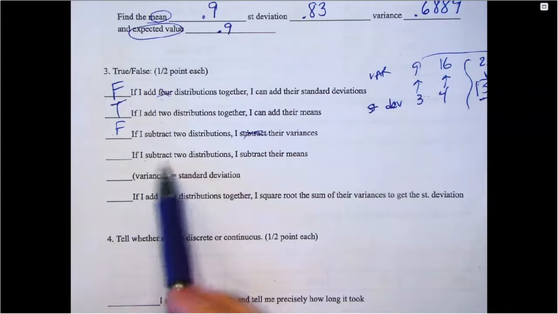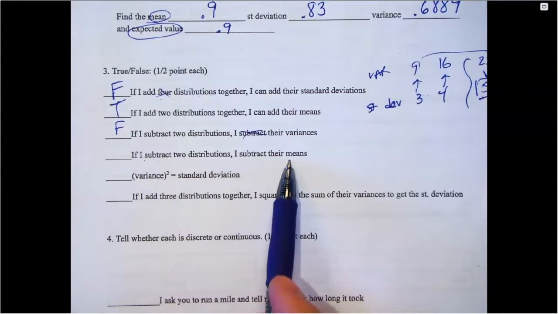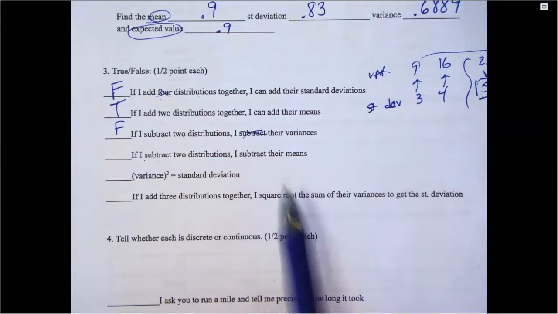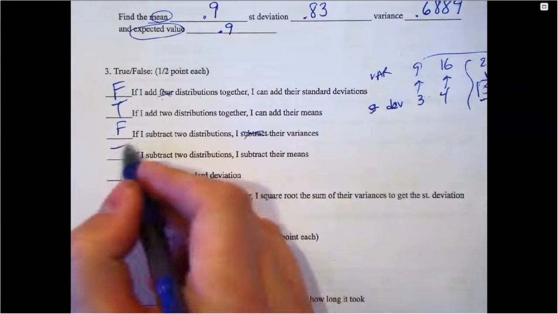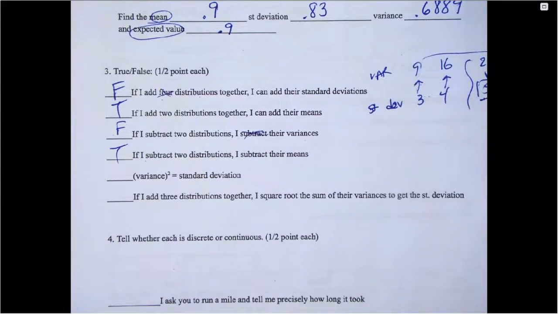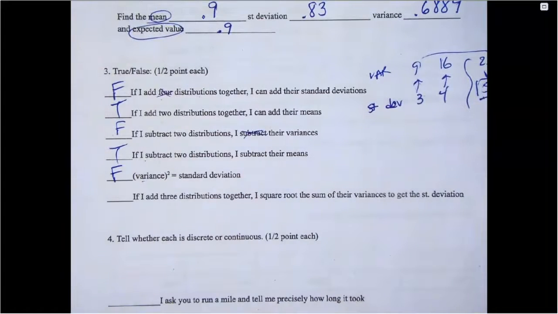If I subtract two distributions, I subtract their means. Tell me, that was true. Is it variance squared equals standard deviation, or is it standard deviation squared equals variance? It's the second one, right? So this is false.